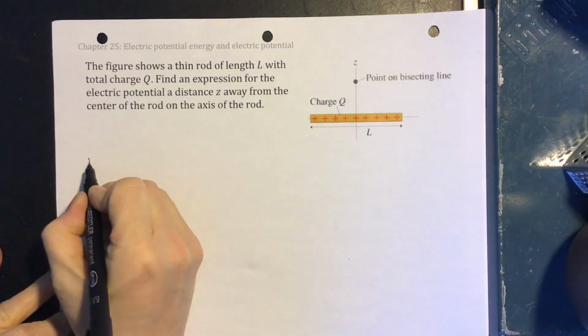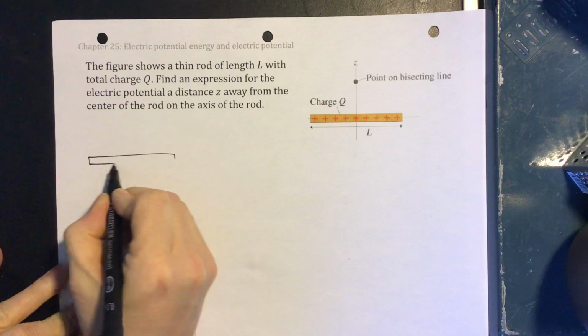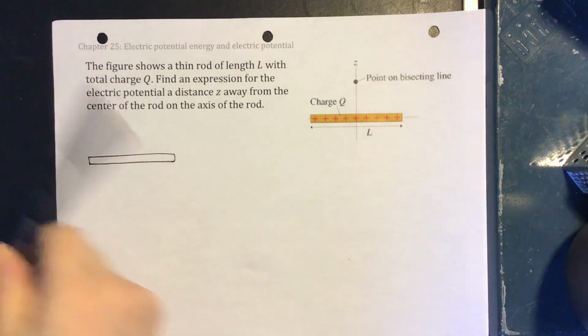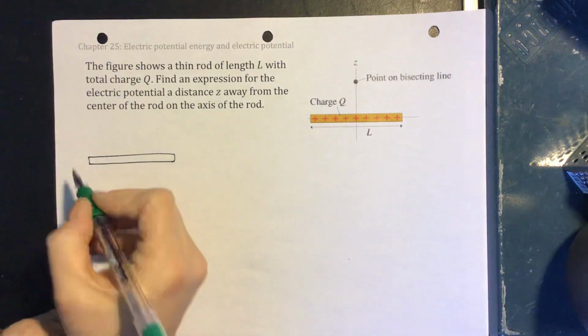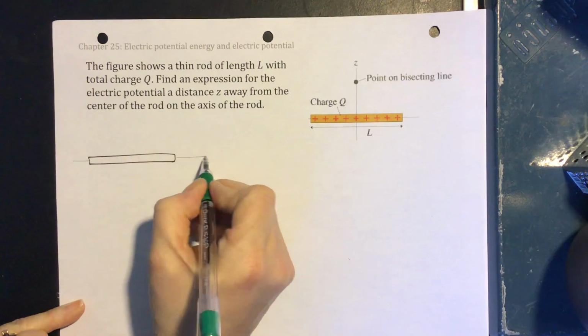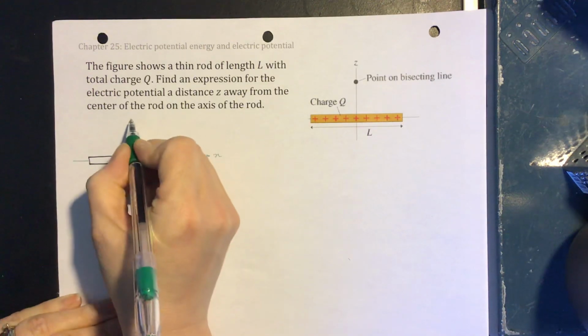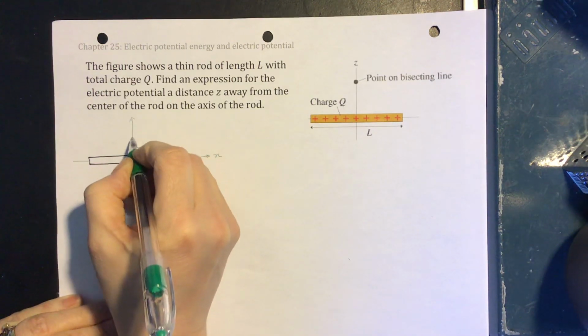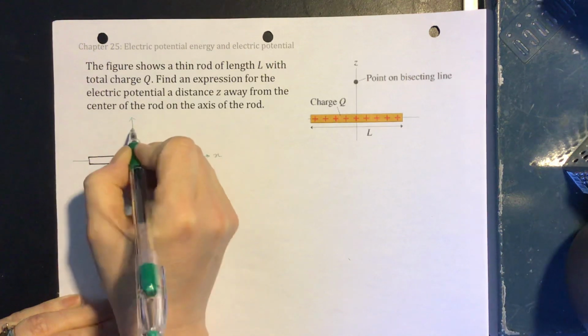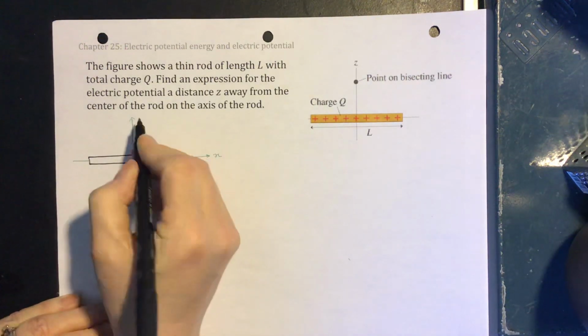Here's our rod that's got total charge Q. Let's get our coordinate system on there. Put the horizontal right down through the center of the rod. Put the vertical right up through the center of the rod. We're going to try and find the electric potential at our point P right here.